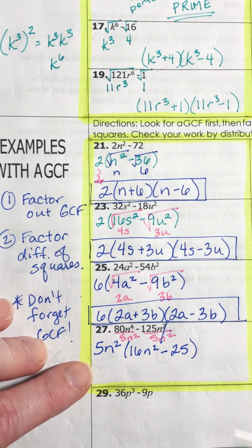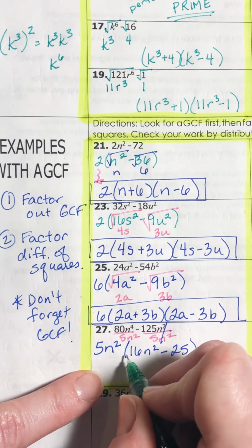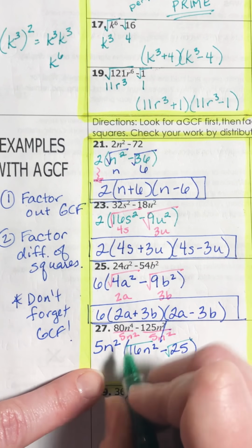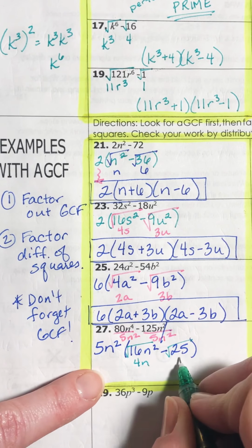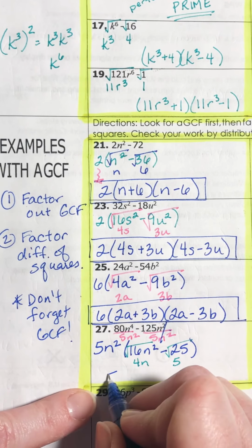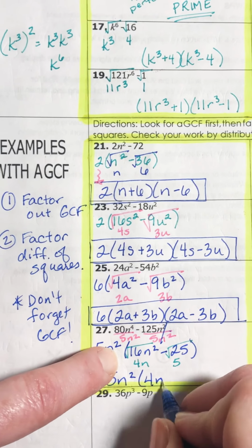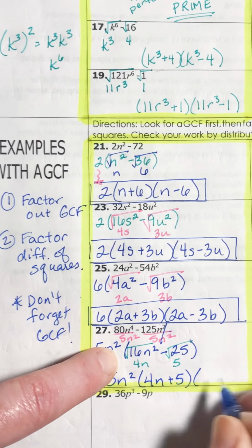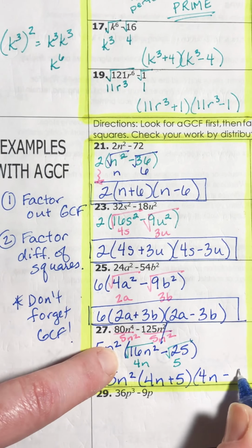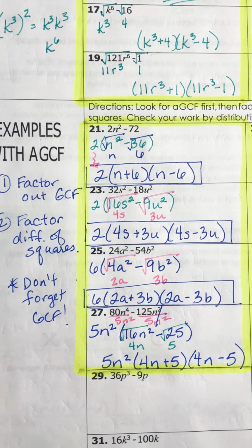Okay, so we factored our GCF, and that puts us here. Now we're going to take the square root. We get 4n and 5. So our final answer at the bottom is 5n squared times 4n plus 5, 4n minus 5. Okay?